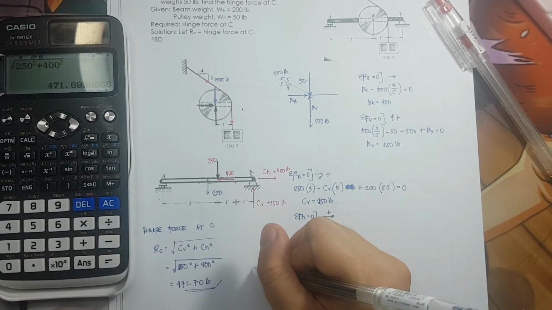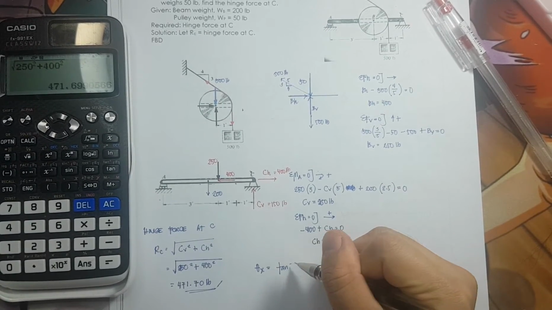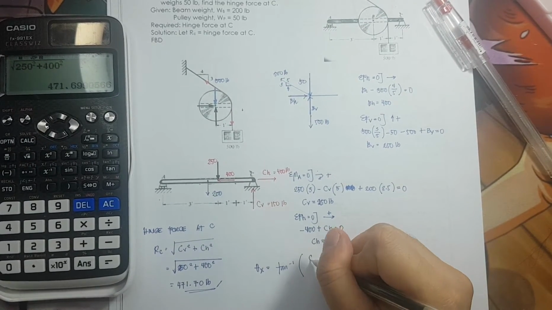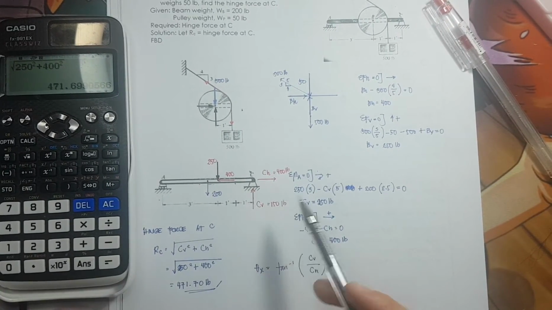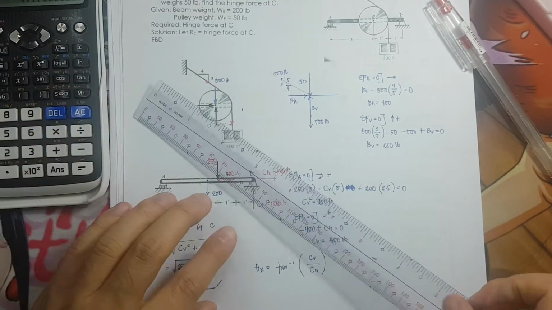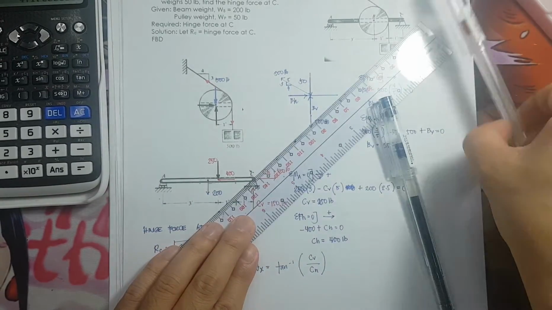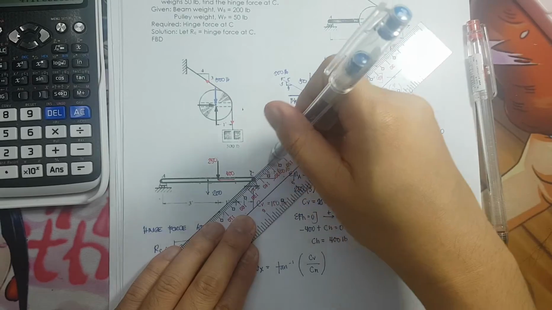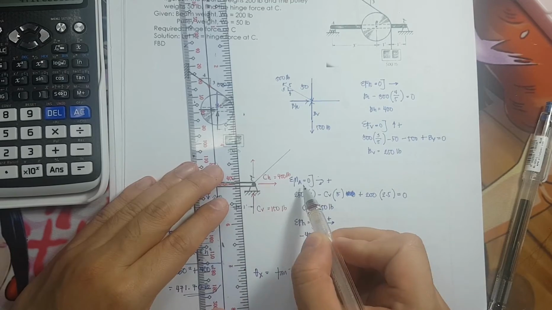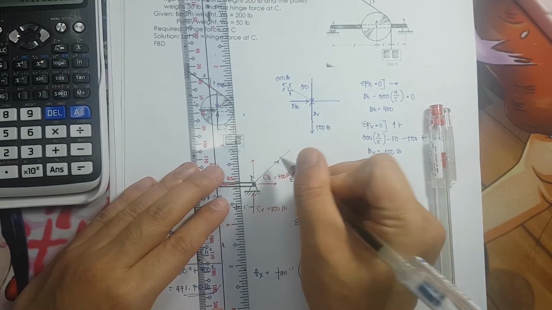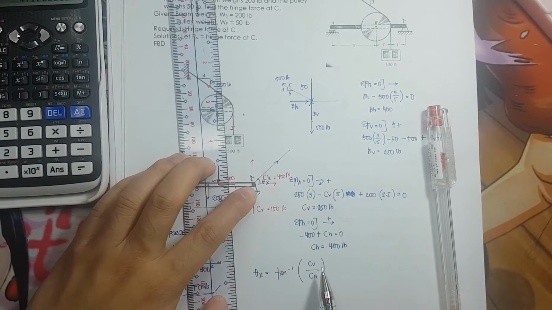Okay, now for the angle, theta x is equivalent to arctangent of C vertical over C horizontal. So tangent, if we are to draw that, this would be our resultant actually. Why? Because our CV is upward, our CH is to the right. So therefore, our resultant would look like this. And this is our theta x.